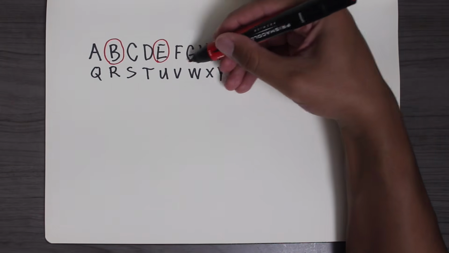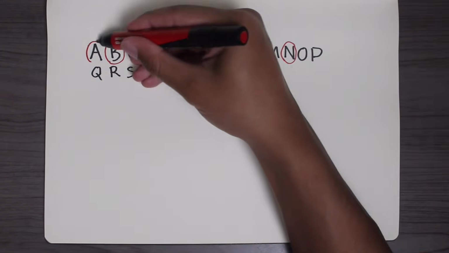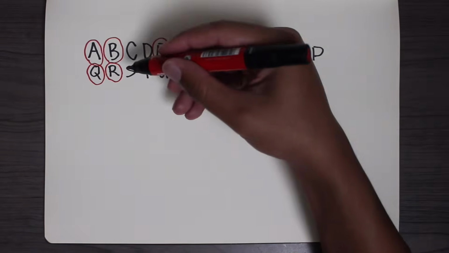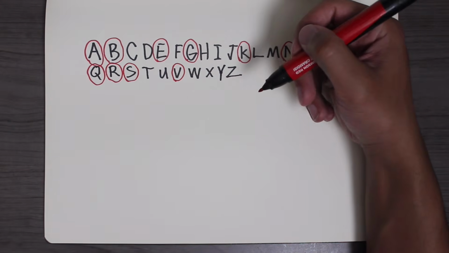When doing this, do not concern yourself with letters that you think might be hard. The difficulty of a letter is irrelevant, and I'll explain why in a minute. Only concern yourself with how you enjoy the letter. Prioritize that above all else.